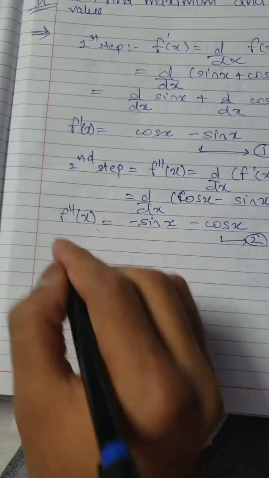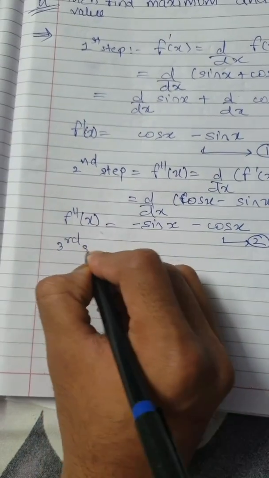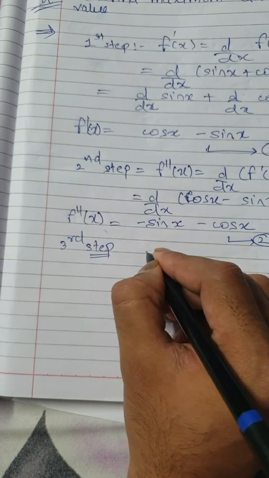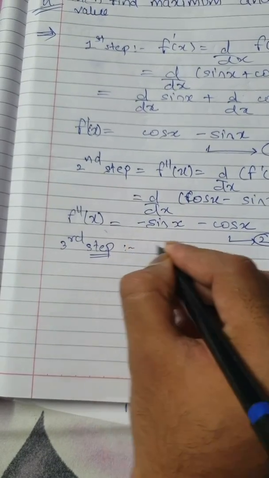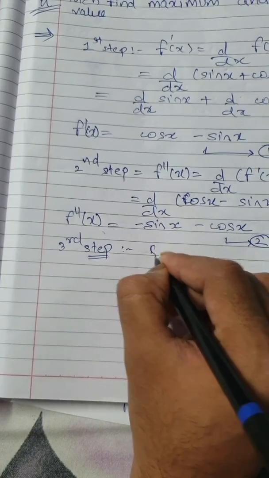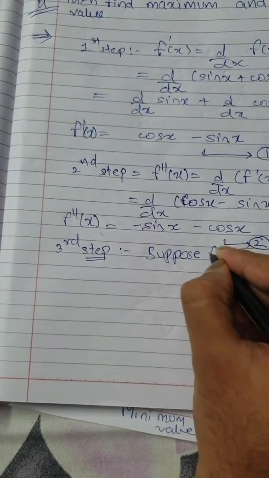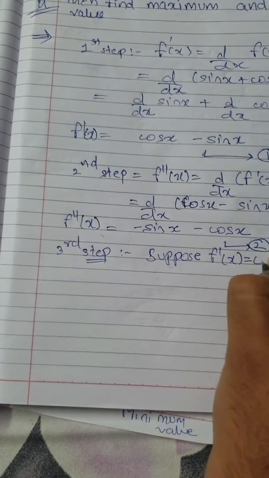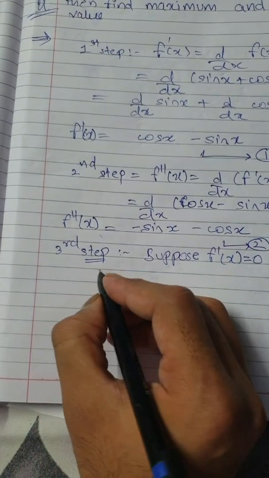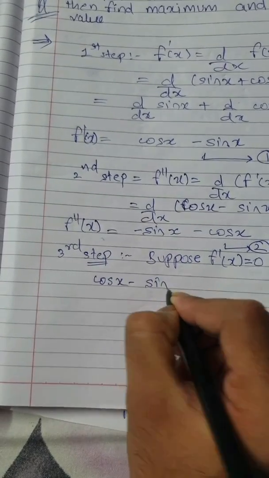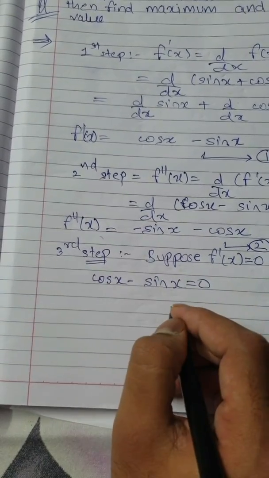Now we will proceed toward our third step, which is an important step, that is to obtain the x1 and x2 values. So what will we do? We will suppose that f dash of x is equal to 0, that is cos x minus sin x is equal to 0, right?